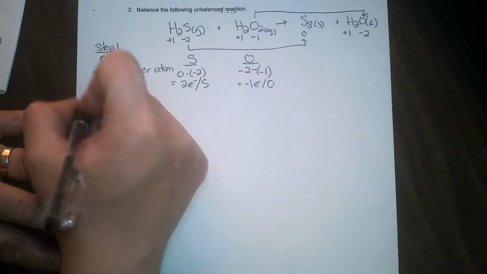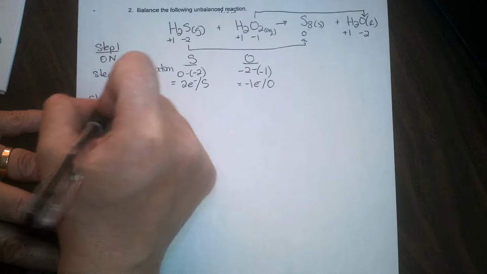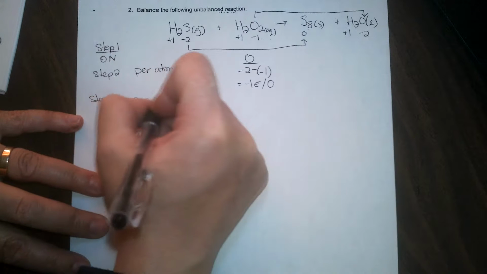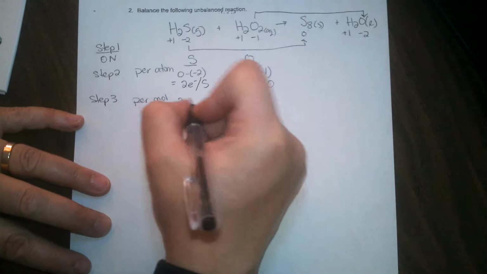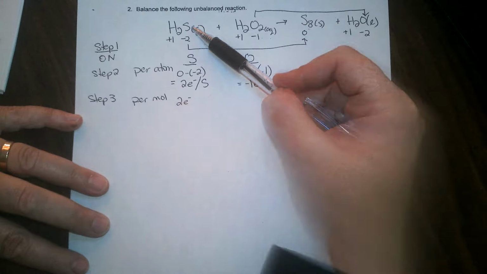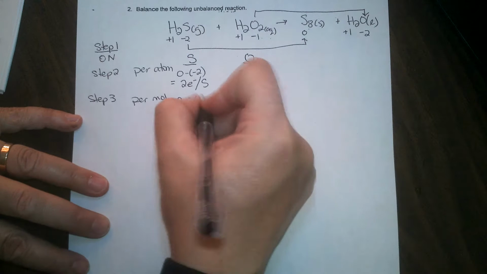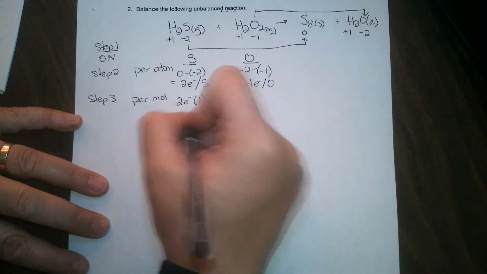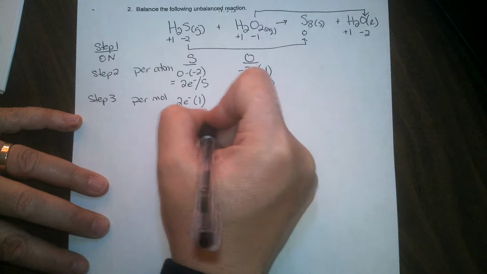-1 electrons per oxygen atom. Okay? Step 3, per molecule. We're going to take our 2 electrons. We're going to look at our hydrogen sulfide molecule. How many sulfurs are in there? 1. Multiplied by 1. It's 2 electrons per H2S reactant.